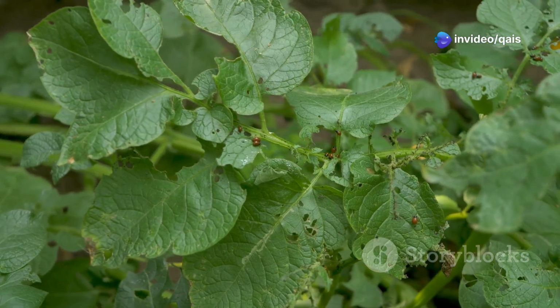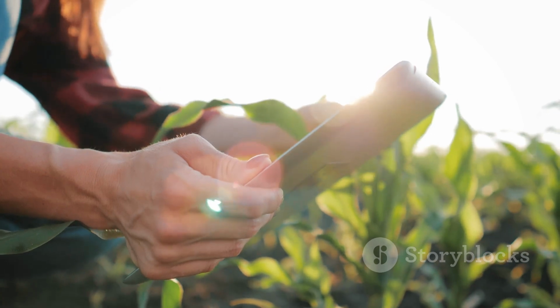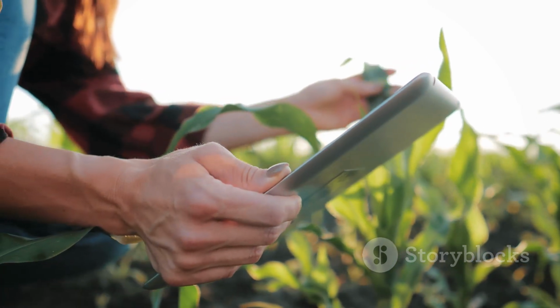Bad news for farmers. So why does this all matter? Because the earlier you spot necrosis, the better you can protect your crops and boost your harvest.